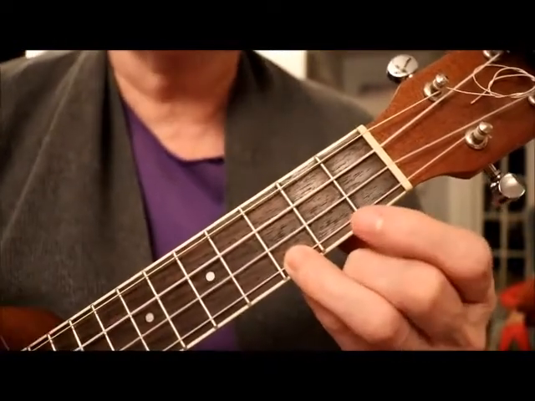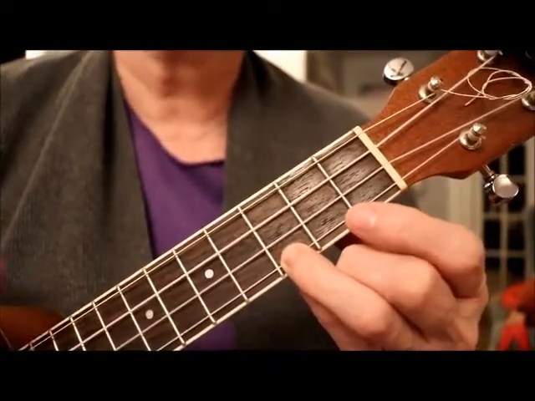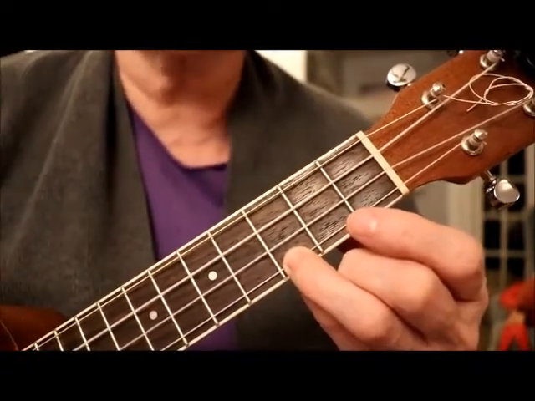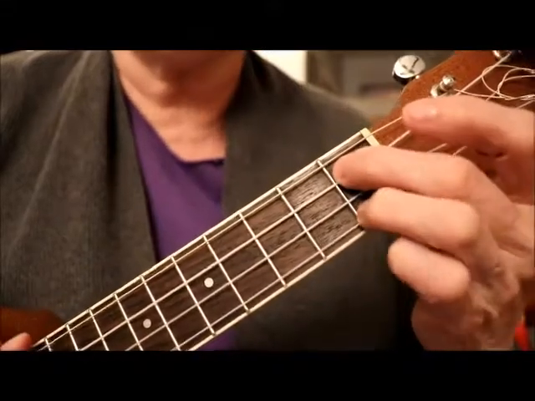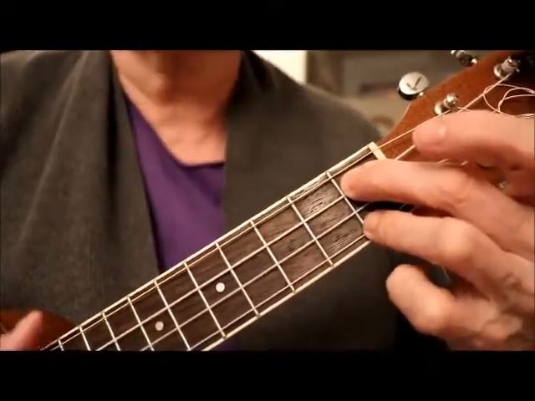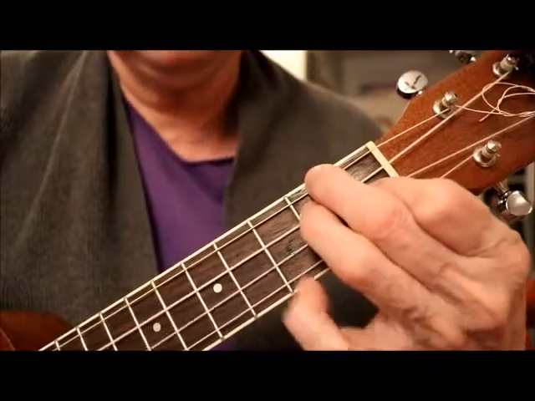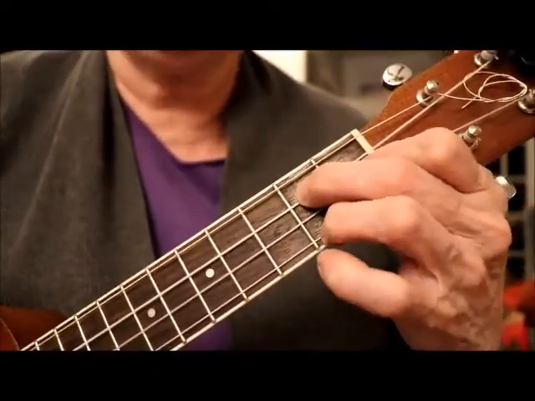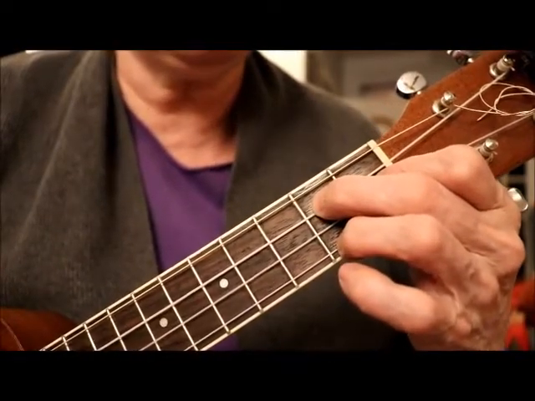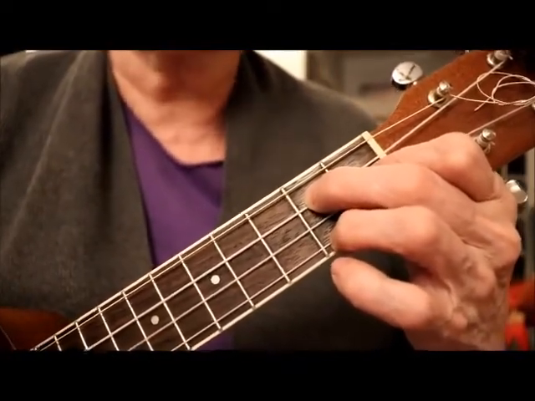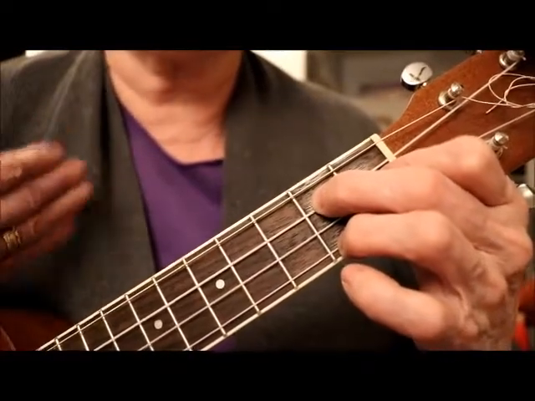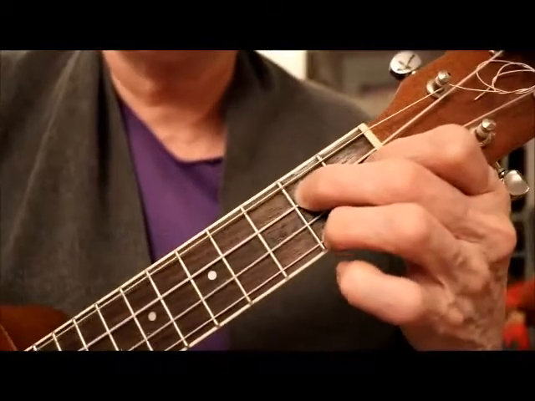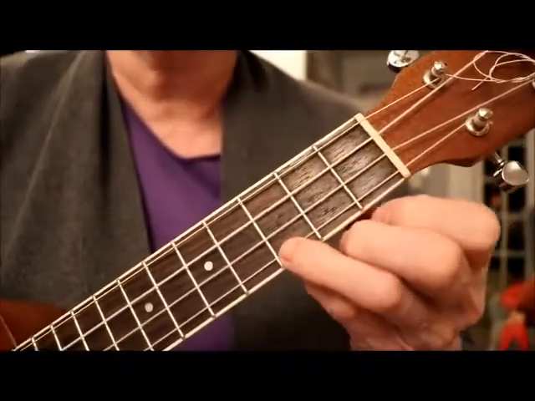Okay. So 1, 2, ready, and go. C, 2, C sharp diminished, 2, D minor, 2, G7, 2. Then we're going to do it again. See if you can do that D minor 7. If you can, awesome. A lot of times I can't do it, so don't feel bad, okay? It's all good. So let's do it again.